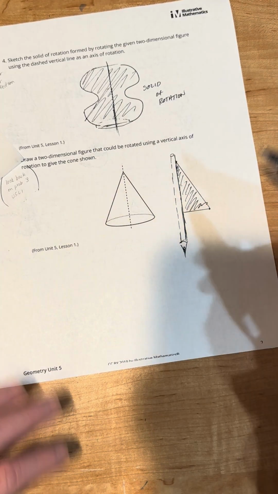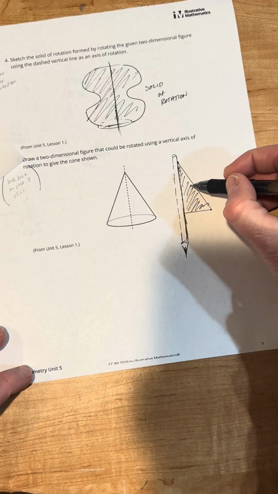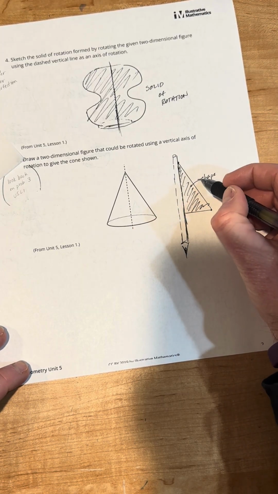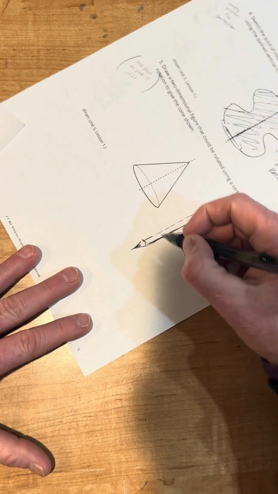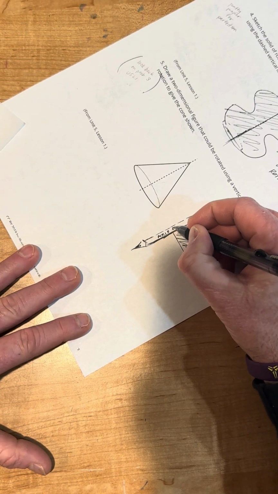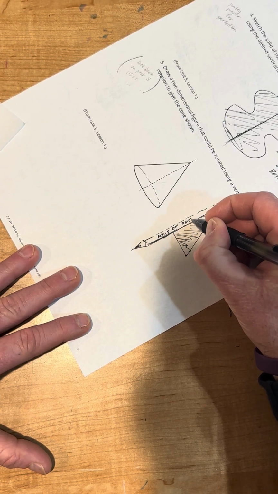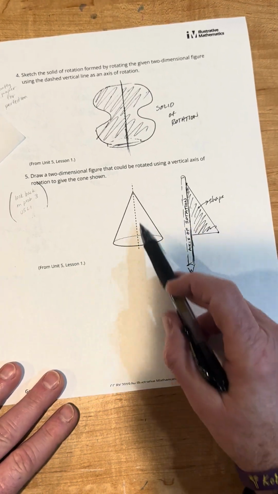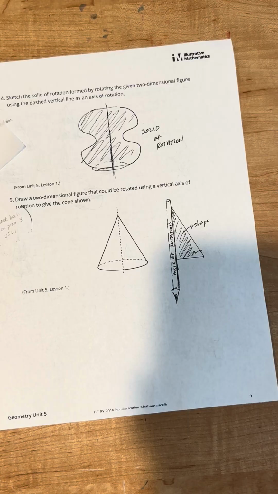So you rotate this shape right here with this axis of rotation. This is how I do it in class. It'll eventually create a cone. All right, that was number 5.